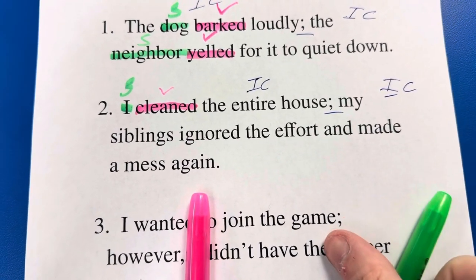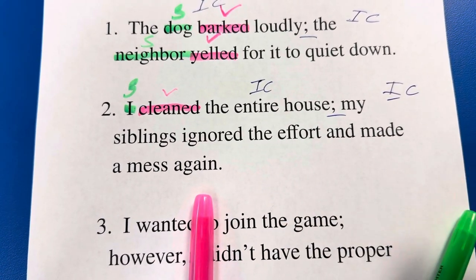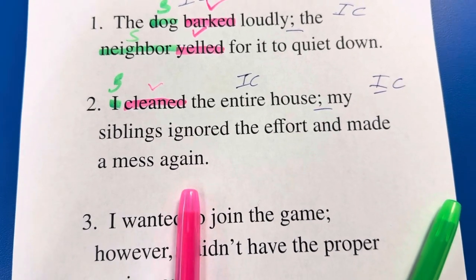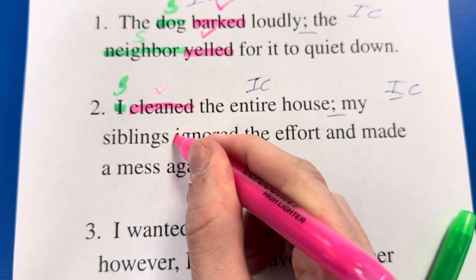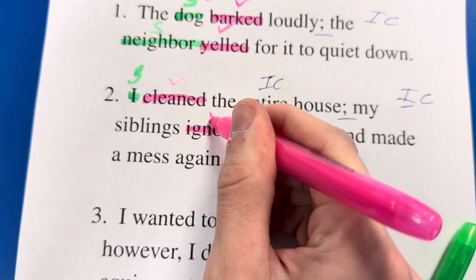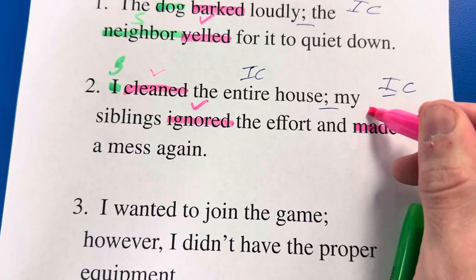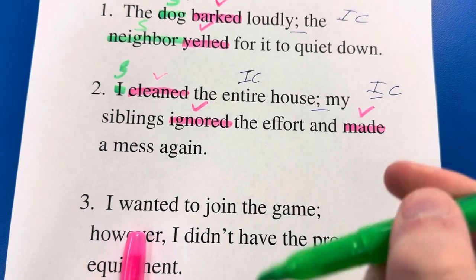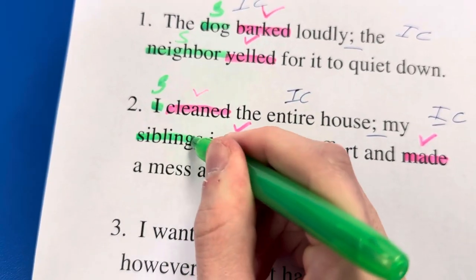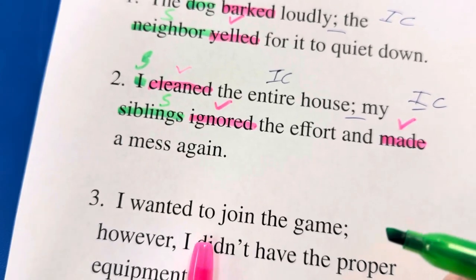My siblings ignored the effort and made a mess again. Well, for this one, it almost looks like there's two verbs, which is okay. Ignored is something that we do, and then made is another thing that we do. Now, who or what is doing the ignoring and making? Well, it would be siblings. So that is a subject.